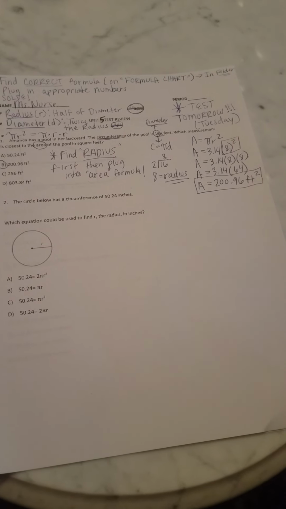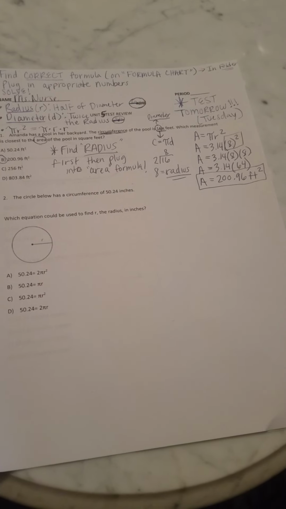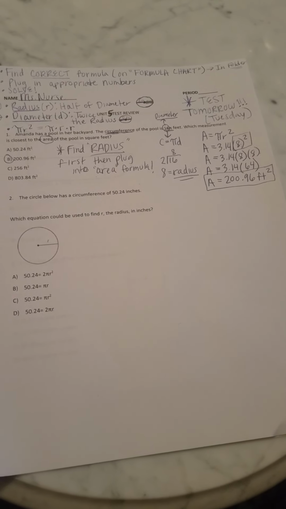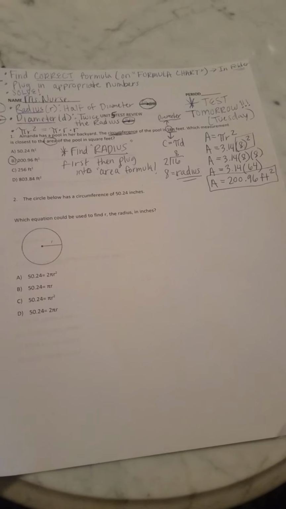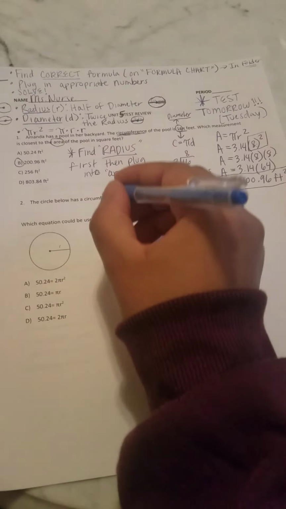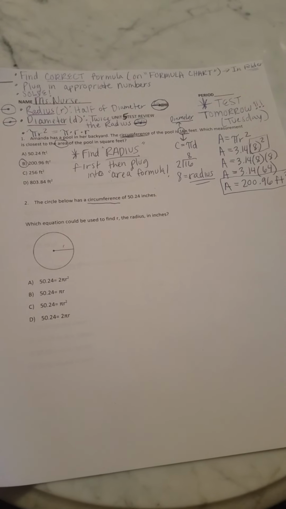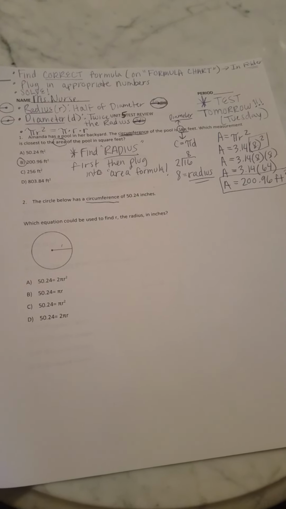Number 2, the circle below has a circumference of 50.24 inches. Which equation could be used to find r, the radius, in inches? Okay, so you have the circumference, so whatever you have, that's what you're going to start with. So if you have the circumference, you're going to use the formula for the circumference because that's what you have.